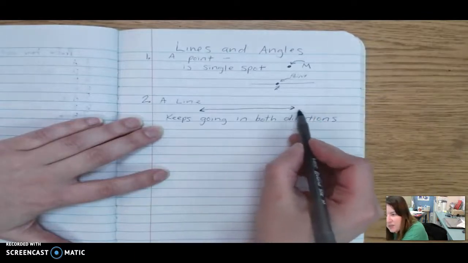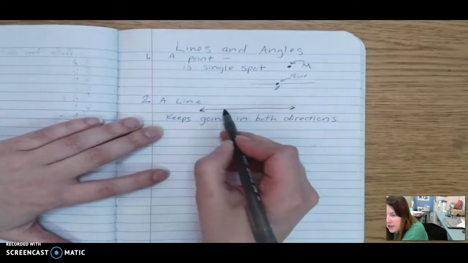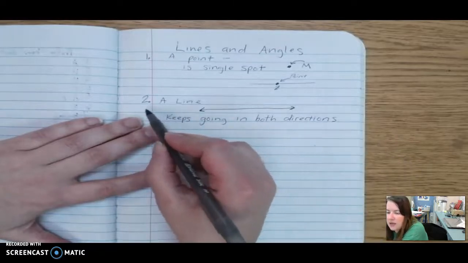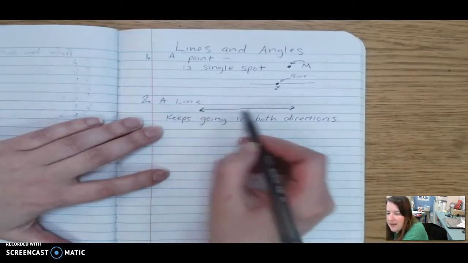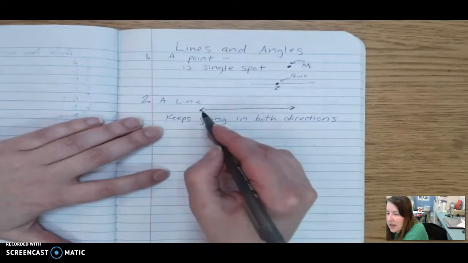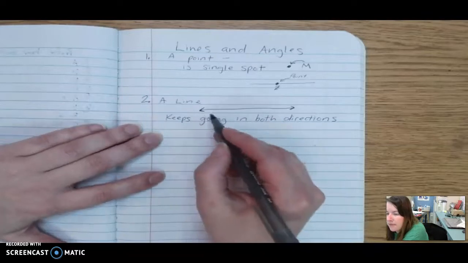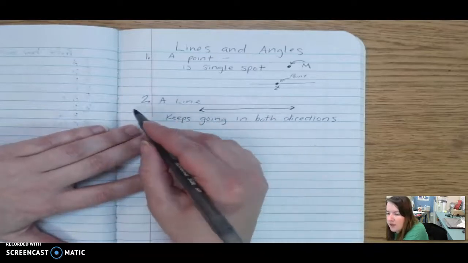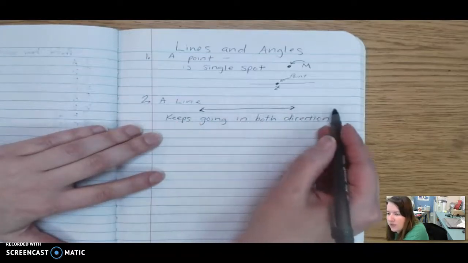That means it could keep going this way and it could keep going this way. That's why it's going to have arrows. A line will have arrows on both sides. It will go on forever in this way and it will go on forever this way.